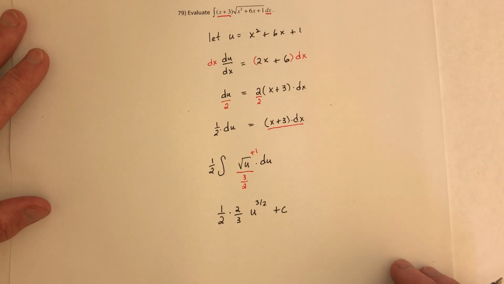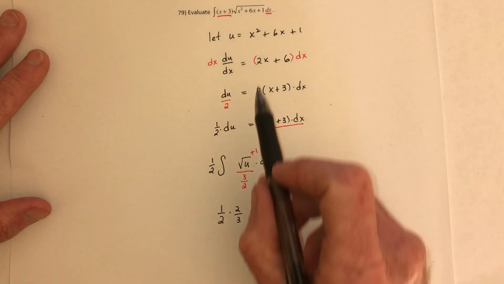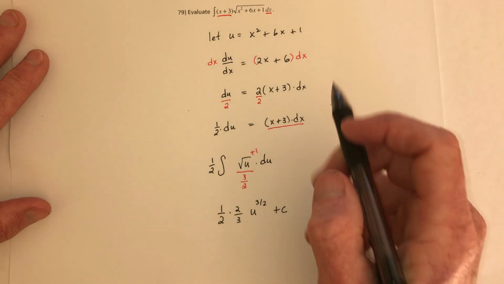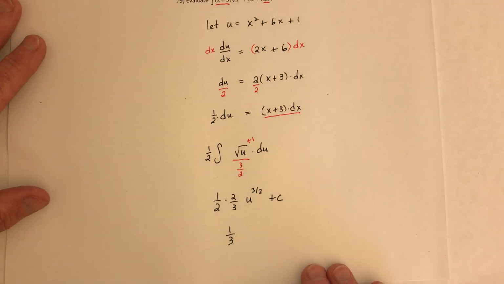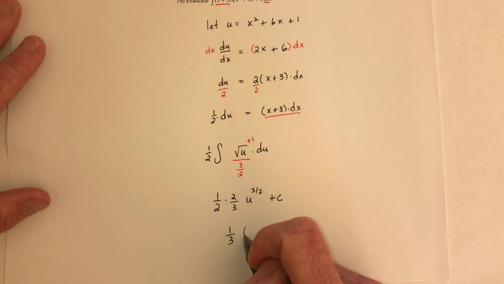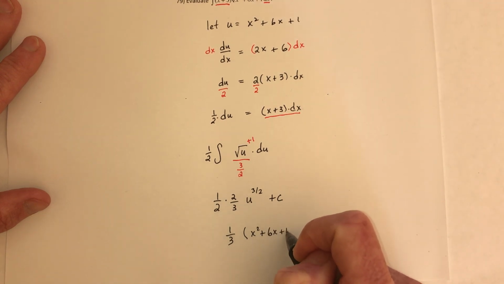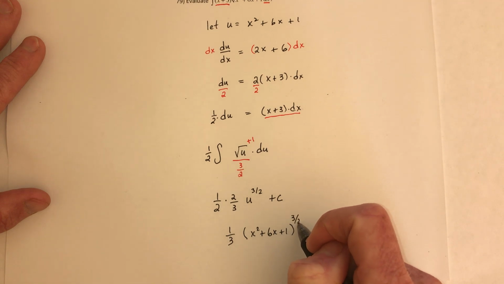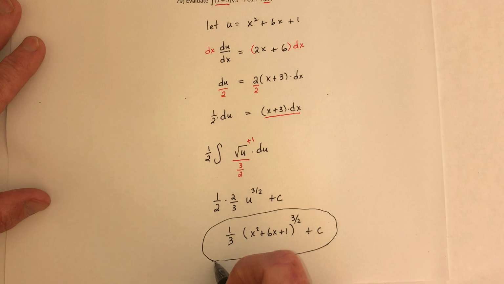And now we're basically done. There's only one last thing to do, and that is, well, simplify this, and then also replace the u with the x squared plus 6x plus 1. So when you reduce, that's going to be 1/3, and then x squared plus 6x plus 1 is in the parentheses. It's raised to 3/2, put a plus c, and it's done.